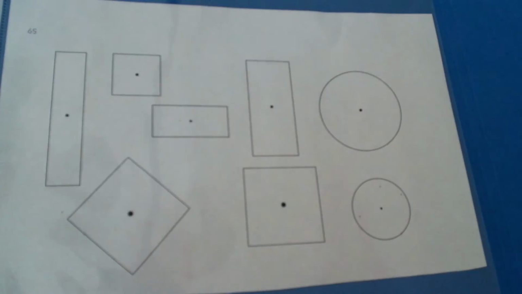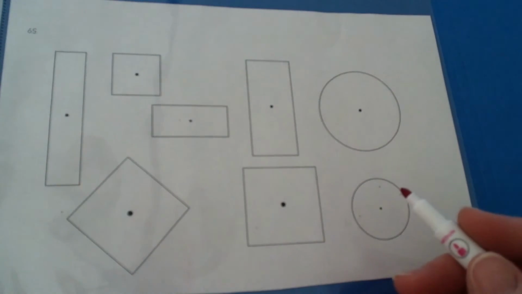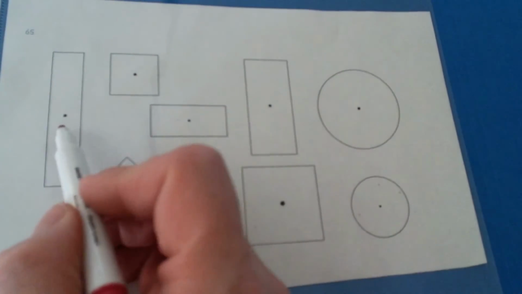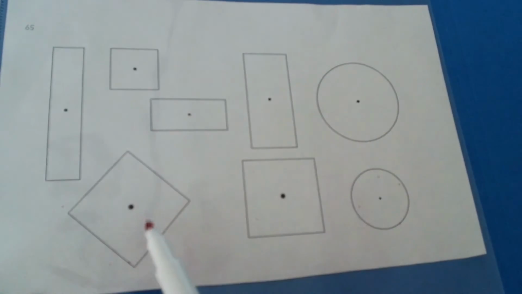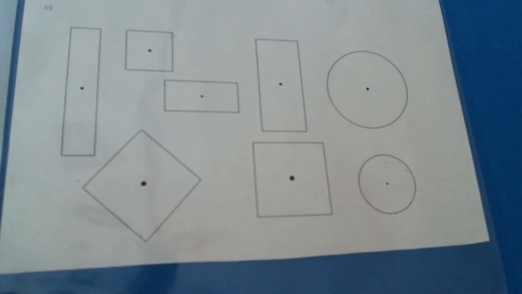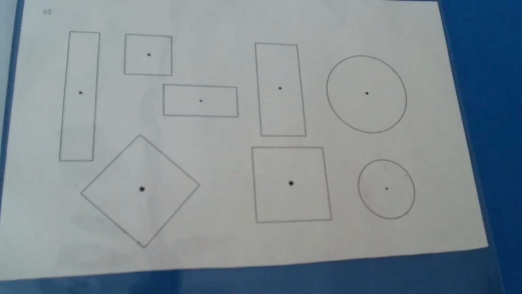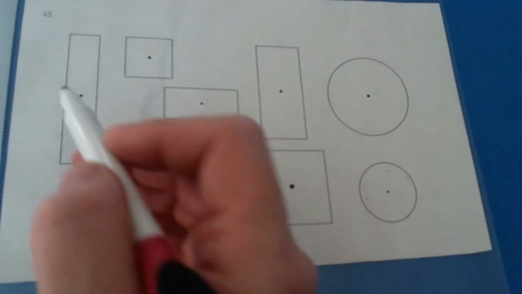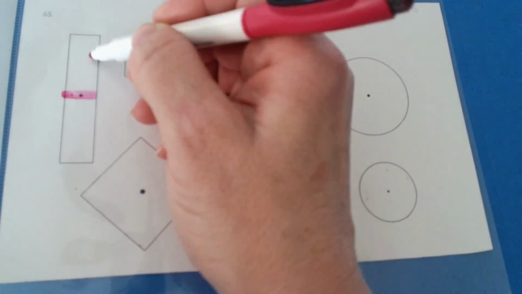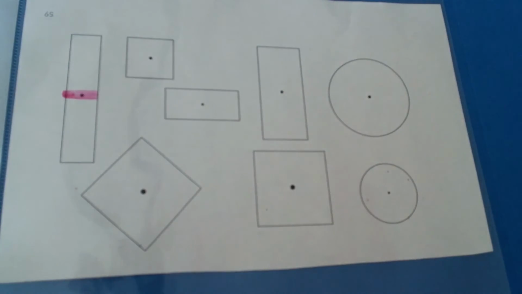And what I want you to do is divide the shapes in halves. So if we look at this big rectangle right here and we want to divide it in half, what could we do? Yes, we could draw a line straight across the middle so that we have 2 halves that are the same size.